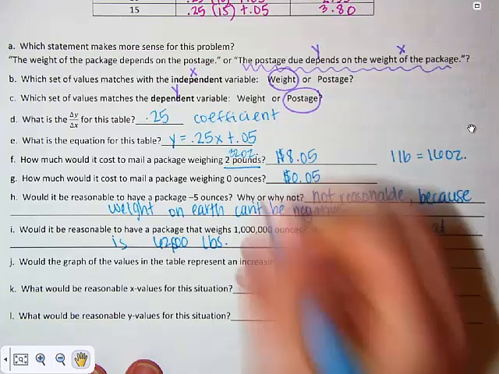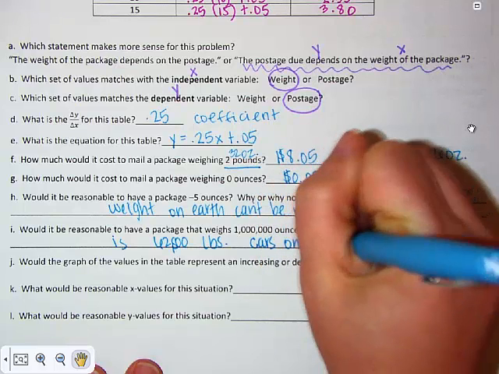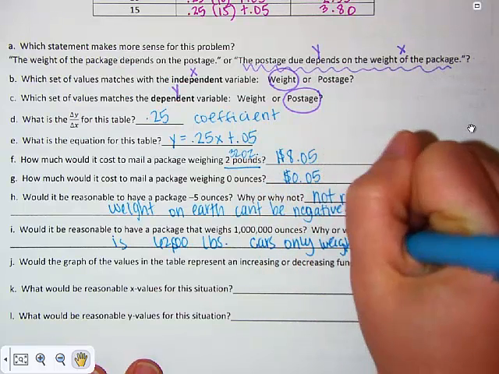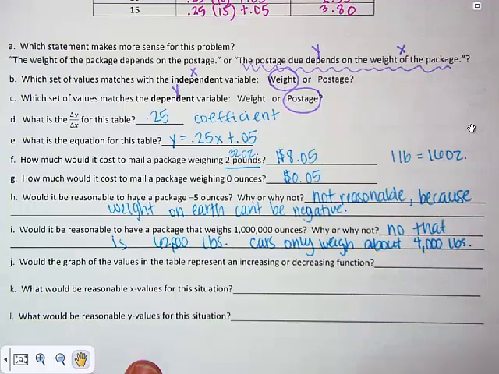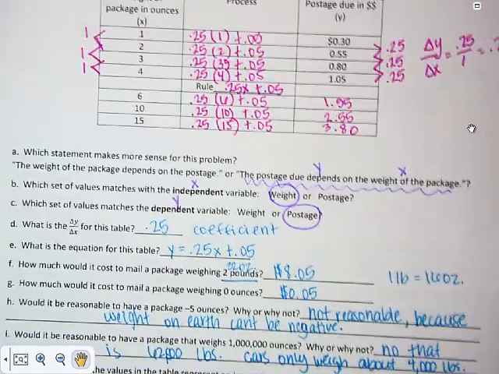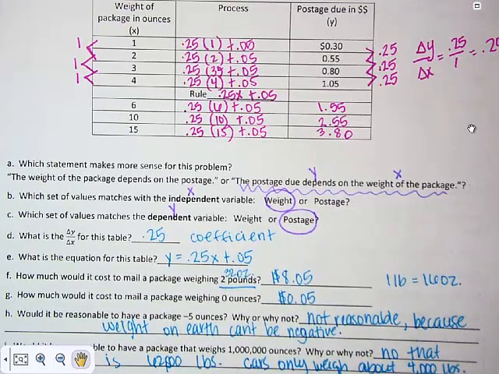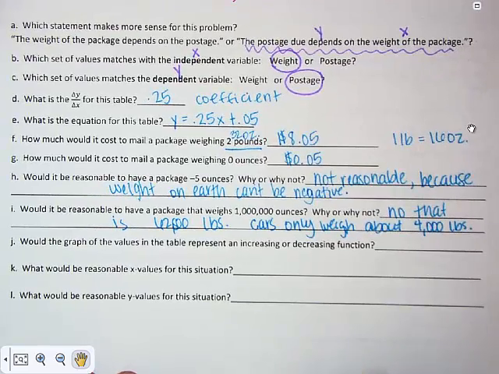And I Googled it, and cars only weigh about 4,000 pounds. And if you're going to the post office, you're probably not shipping a car, so you're definitely not shipping anything 62,500 pounds. Okay. Does the graph of values in this table represent an increasing or decreasing function? Well, let's go back and look at them. Our y value, our price, is always increasing as x, the weight, increases. Because we have an increasing relationship, this is going to be an increasing function.